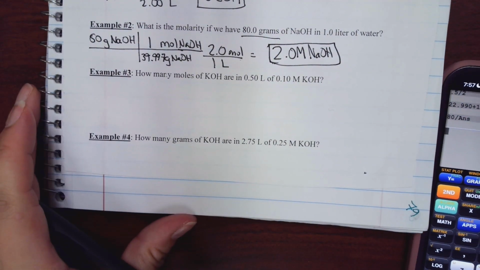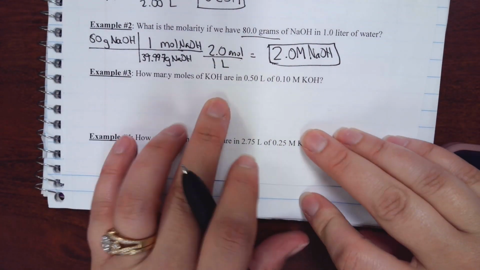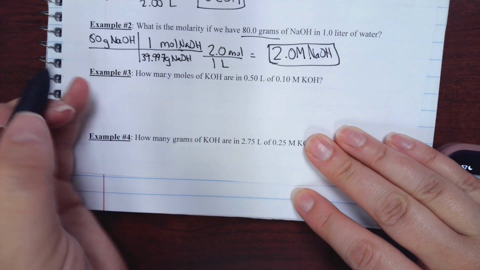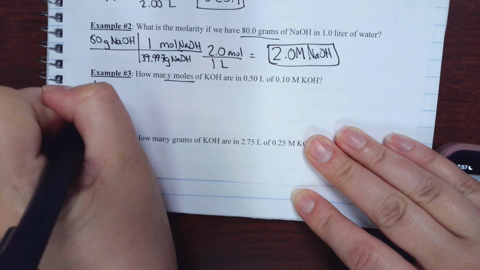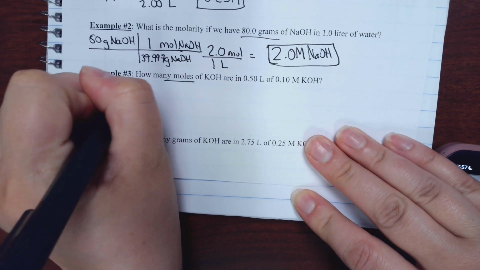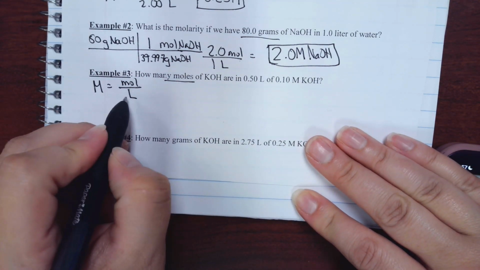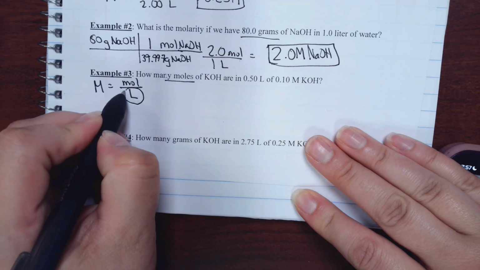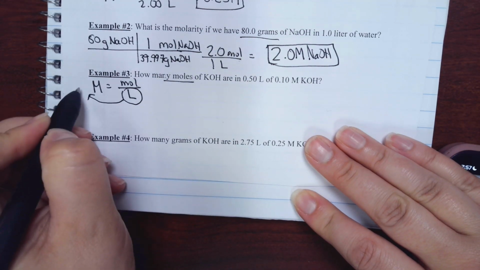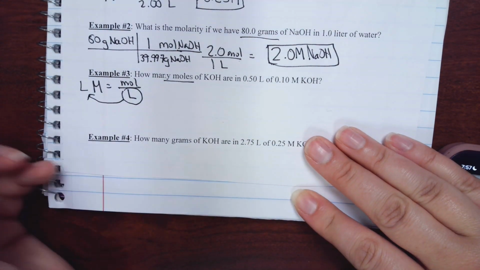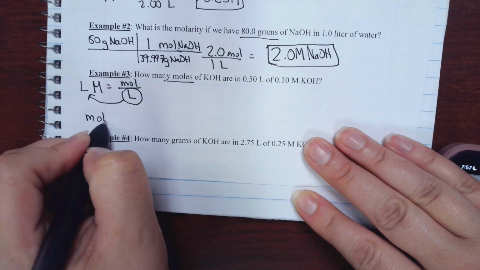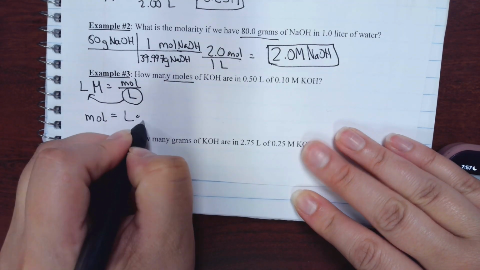Okay. Now this is a little trickier because this time we're not asked for molarity, we're asked for moles. So remember, molarity is equal to moles over liters. So we're going to pick this up and we're going to sort of rearrange it. We're going to move the bottom over here. So we're going to do our molarity times our volume. So moles is going to be equal to our liters times our molarity.